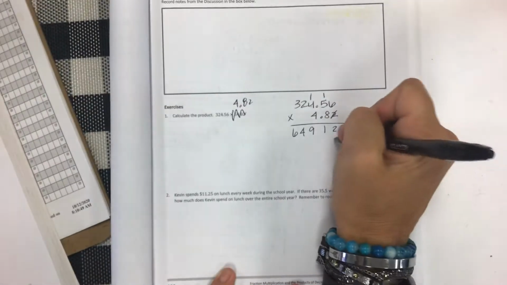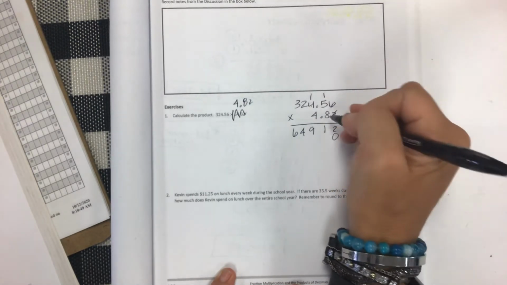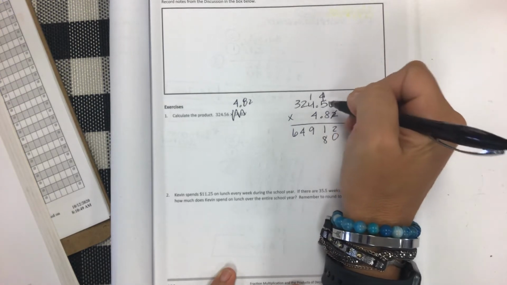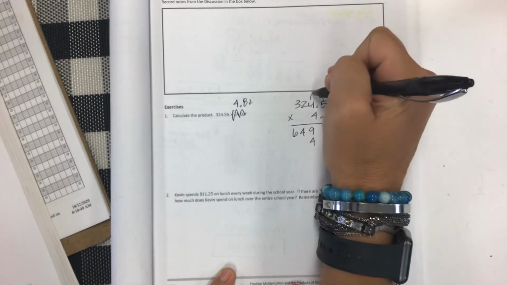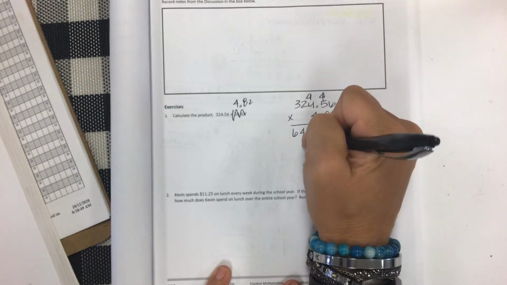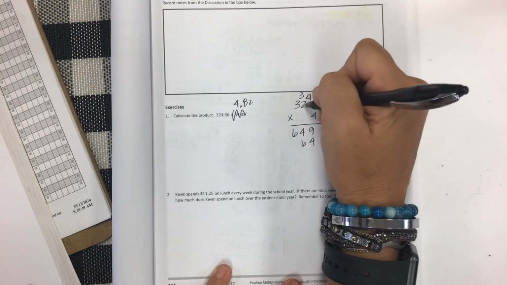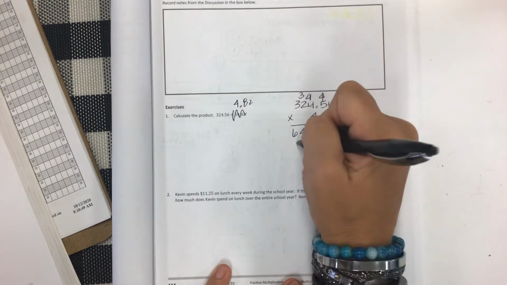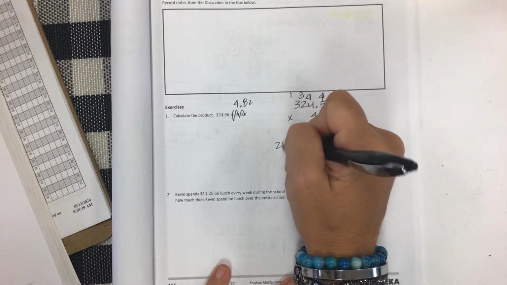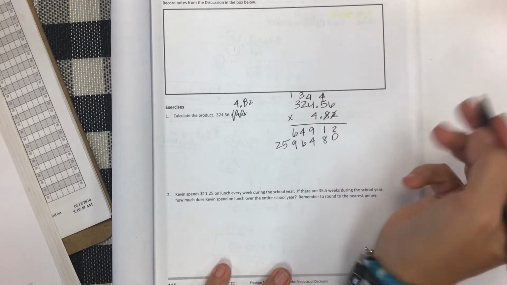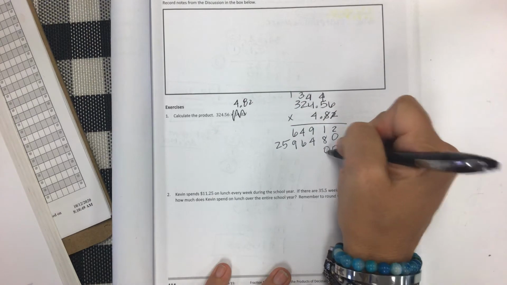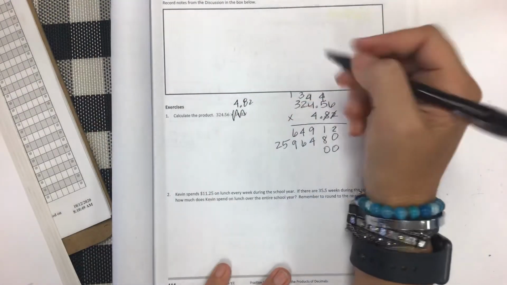We got 8s. We're in the 10s, so we got to put a 0. 6 times 8 is 48. Regroup. 8 times 5 is 40, plus 4 is 44. 8 times 4 is 32, plus 4, 36. 8 times 2 is 16, 17, 18, 19. And 8 times 3 is 24, plus 1 is 25. Done with the 8. Now we're on to the third number. So 1, 2, we're in the hundreds. We got 2 zeros down, and we're moving on to the 4.